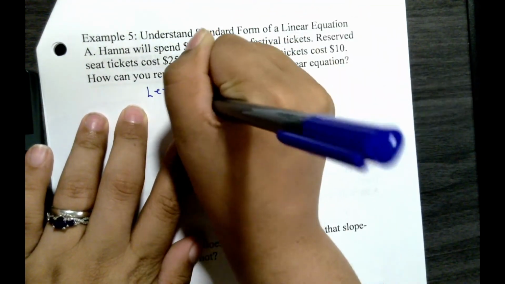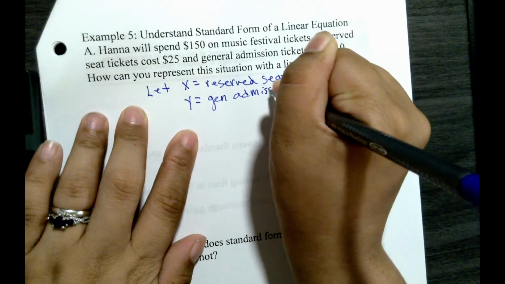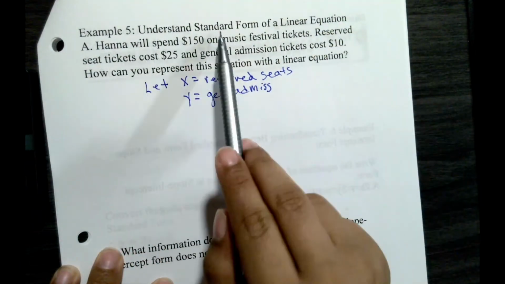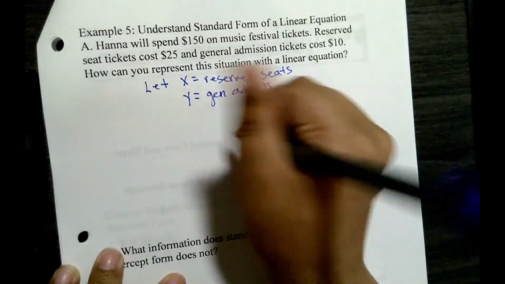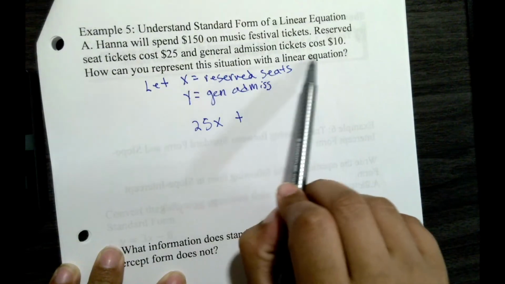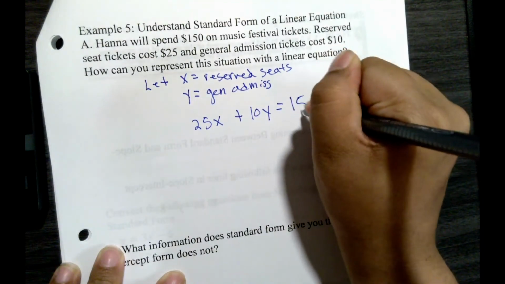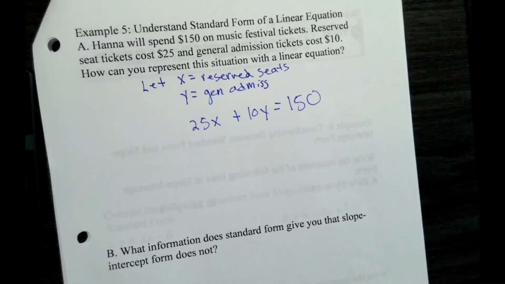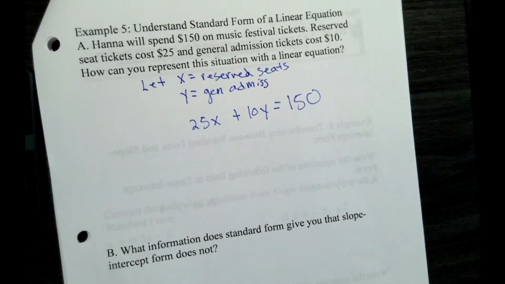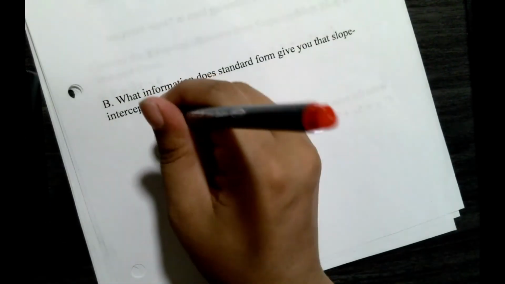Then we have $25 per reserved seat, so 25x plus $10 for general admission, so 10y, and she's looking to spend a total of $150. That's it. That's an equation we could use to explain that. Now let's look at what it looks like in slope-intercept form and see what both types of equations tell us. So, in standard form, we already wrote it in standard form when we created it. Sometimes it's going to be way easier to create one in standard form than it is in y equals mx plus b, which is slope-intercept.